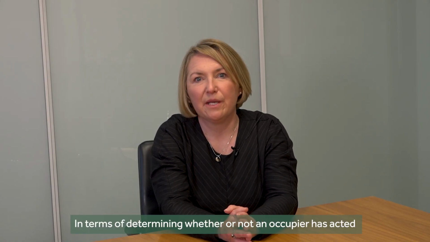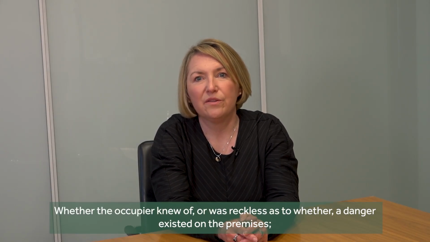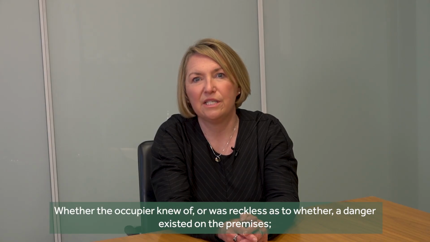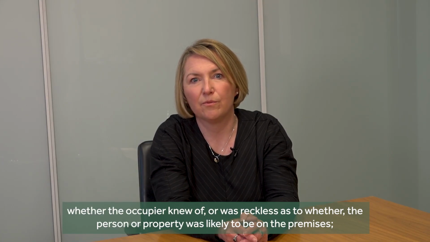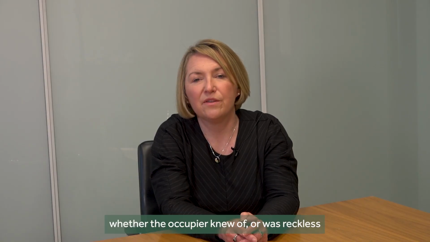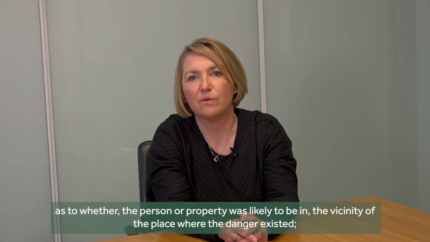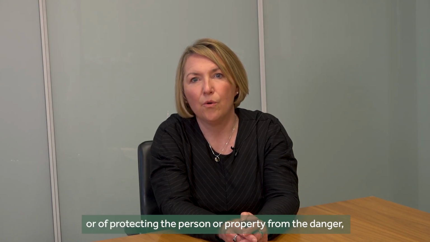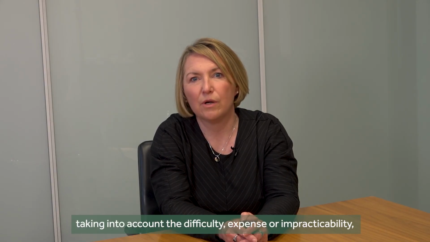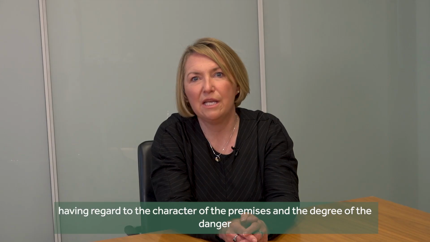In terms of determining whether or not an occupier has acted with reckless disregard, the factors to be considered include whether the occupier knew of or was reckless as to whether a danger existed on the premises, whether the occupier knew of or was reckless as to whether the person or property was likely to be on the premises, whether the occupier knew of or was reckless as to whether the person or property was likely to be in the vicinity of the place where the danger existed, the burden on the occupier of eliminating the danger or of protecting the person or property from the danger, taking into account the difficulty, expense, or impracticability of doing so, having regard to the character of the premises and the degree of the danger.